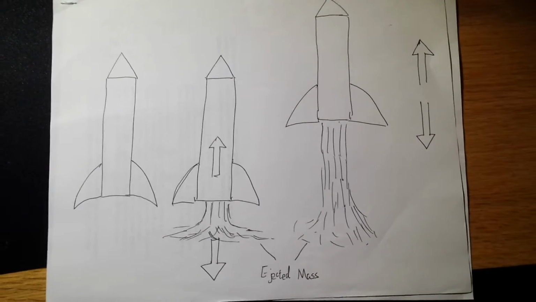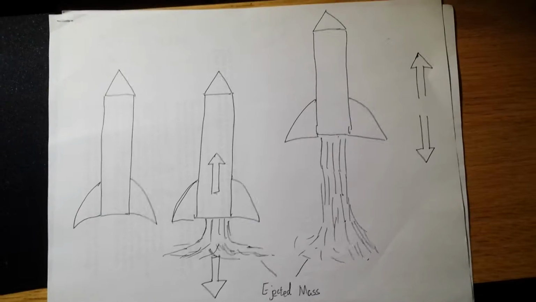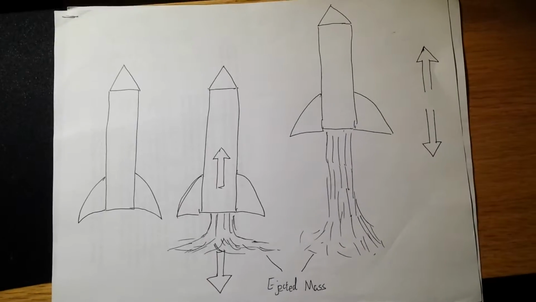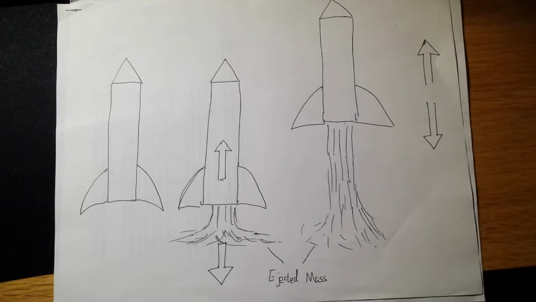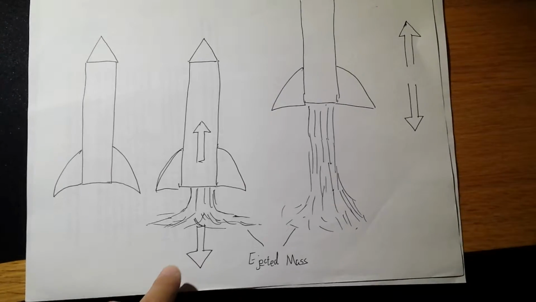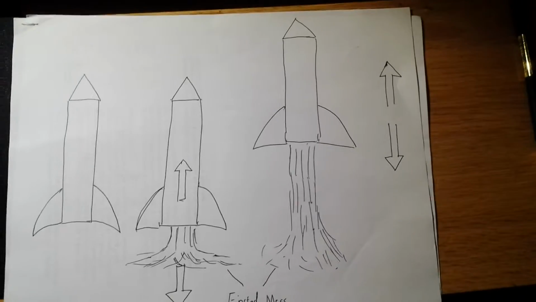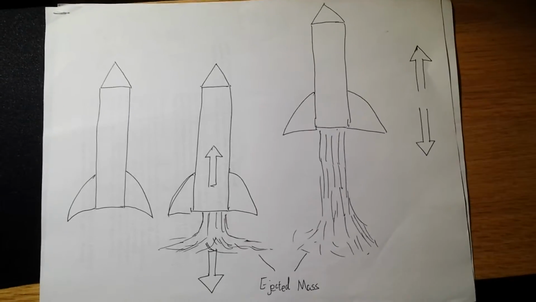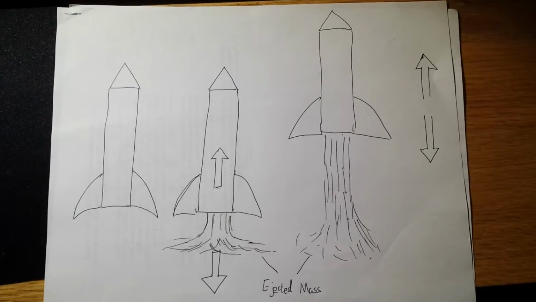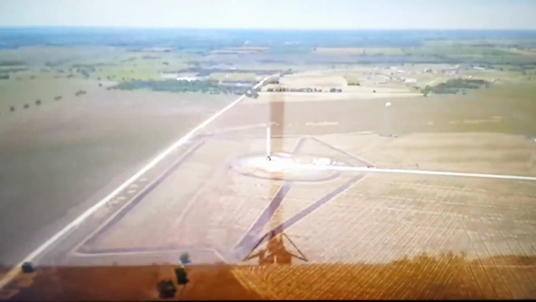For the process of launching a rocket, first the rocket burns the fuel and liquid oxygen inside it, and then continually ejects some mass. The rocket exerts a downward force to eject the mass, and so the ejected mass exerts a force that's the same in magnitude but opposite in direction on the rocket, and that's why rockets can go up. Right now, there's a video of a rocket launching.